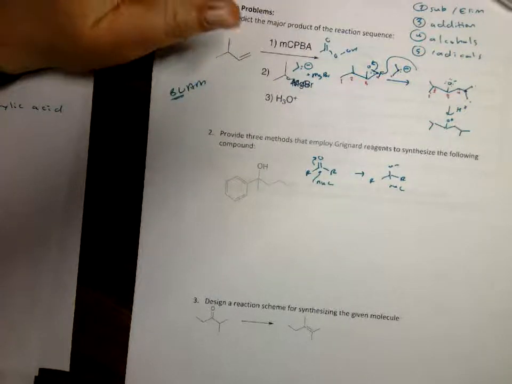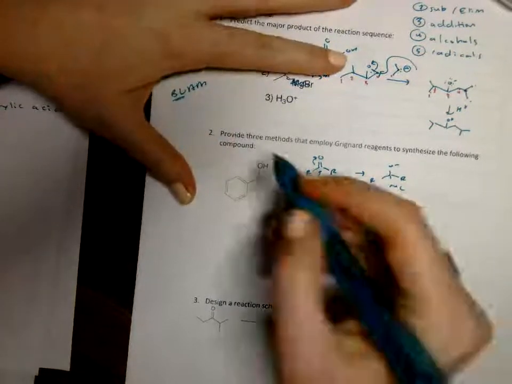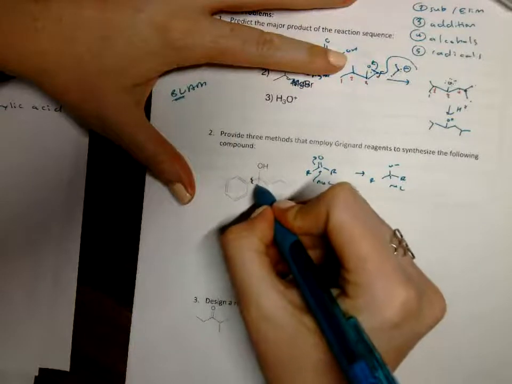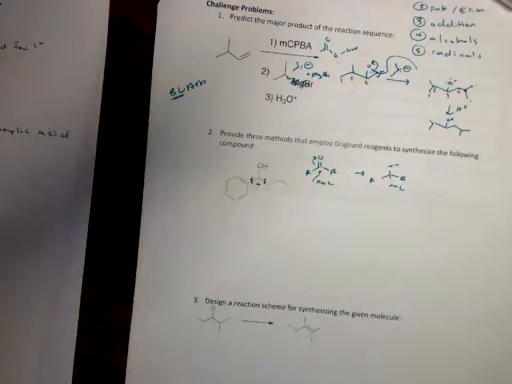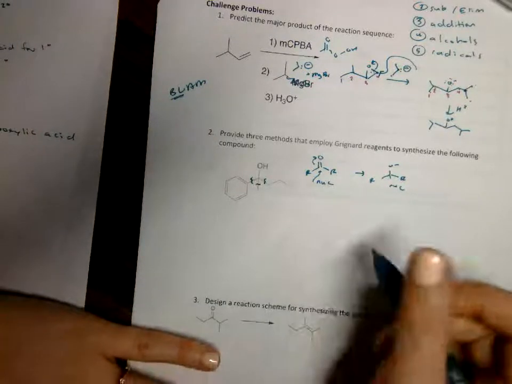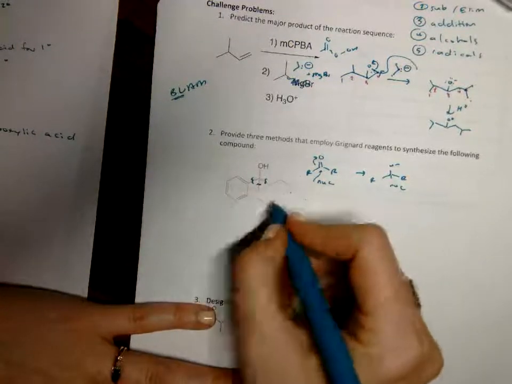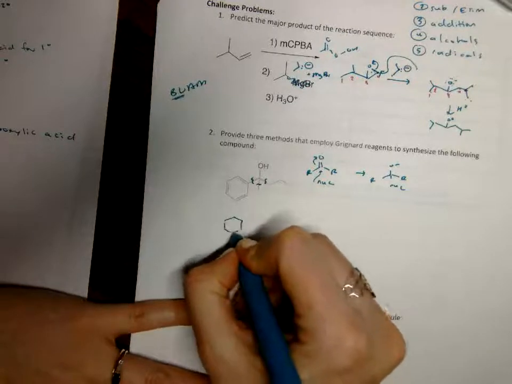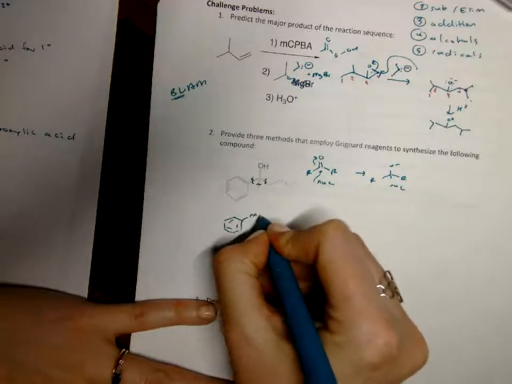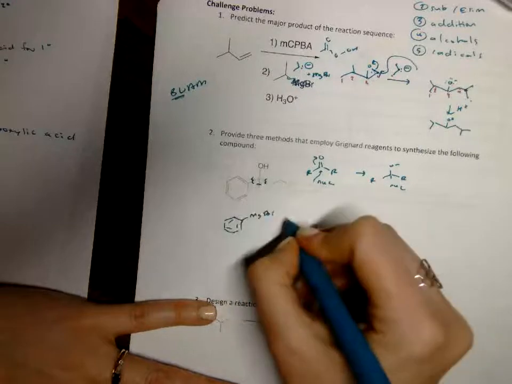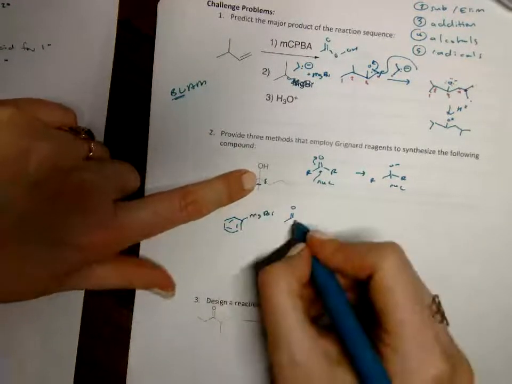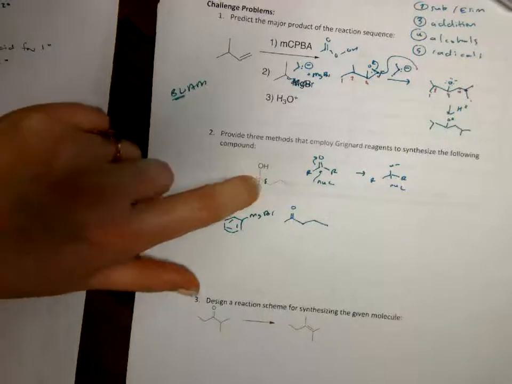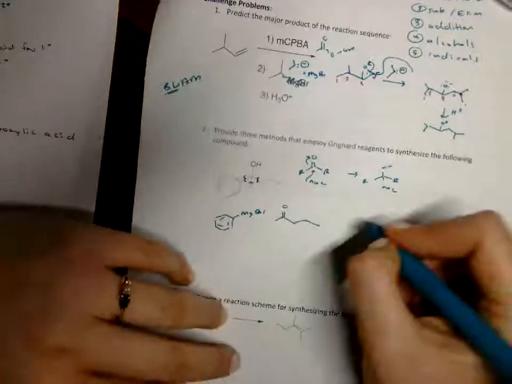I think it would be harder to think backwards to an epoxide. If that makes more sense to you, great. But you can just break each of these carbon-carbon bonds and make each of these the Grignard reagents and come up with 3 different methods. So whatever makes the most sense to you. I'm going to say I could have one that is MgBr, and this is the thing that attacks. And I started with a ketone that has a methyl on one side and this carbon chain on the other.